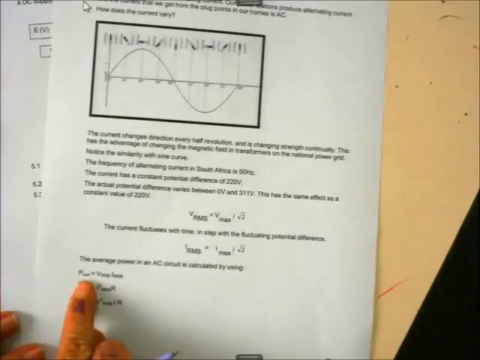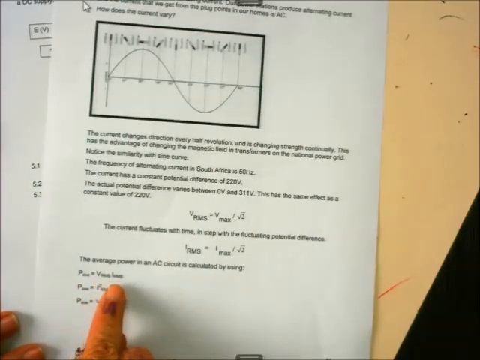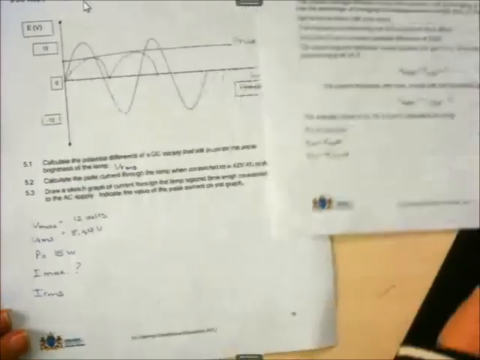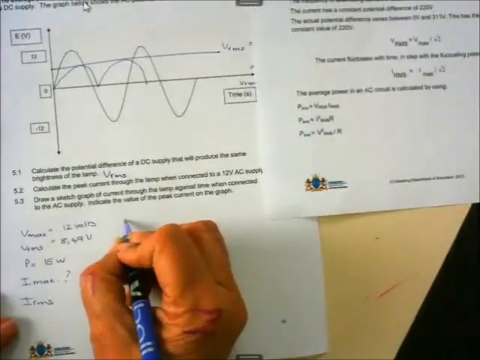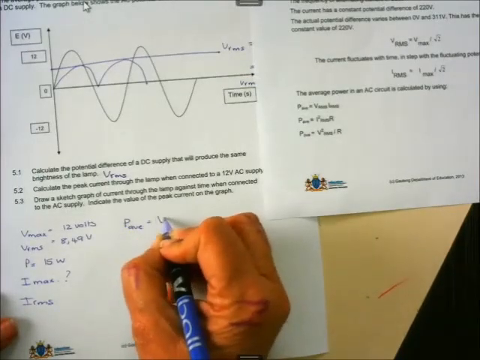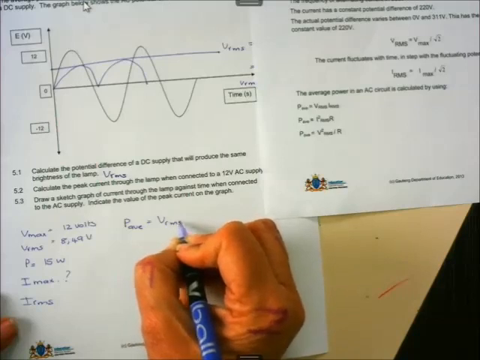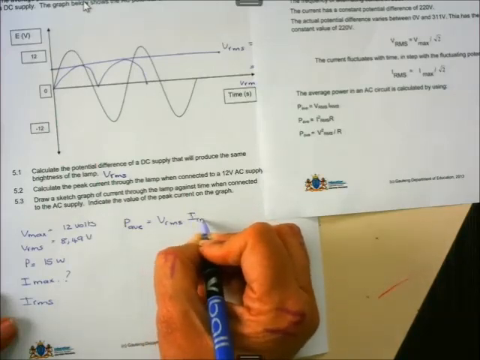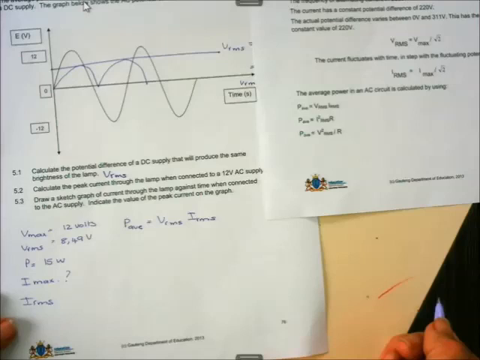We've got power and VRMS, and we want IRMS. Average power is equal to VRMS times IRMS. Remember, RMS stands for root mean square.